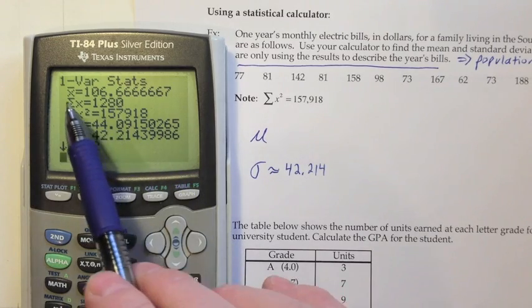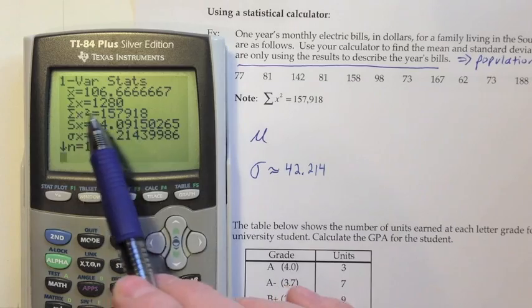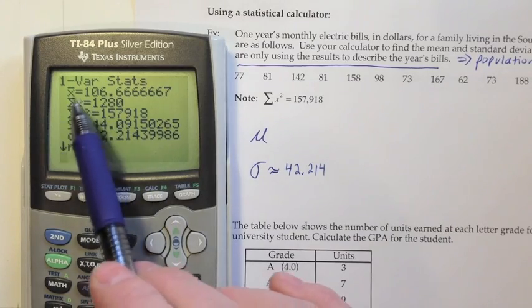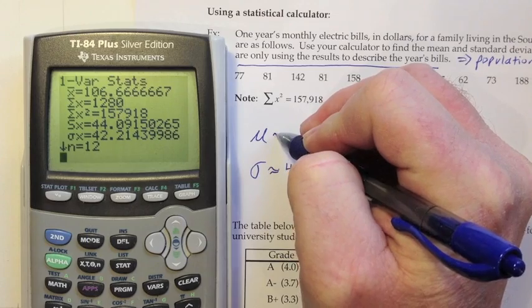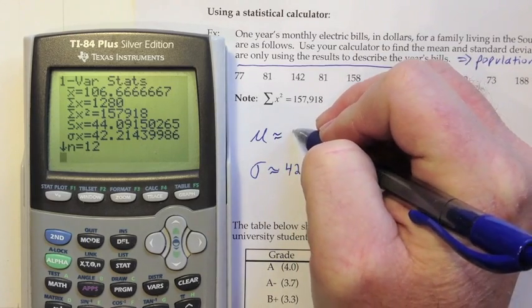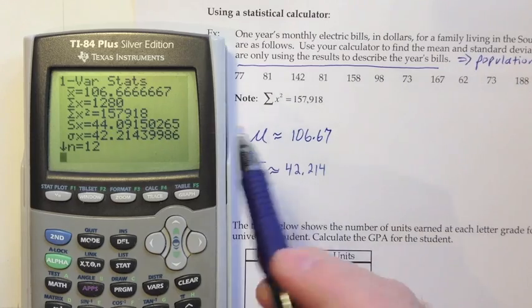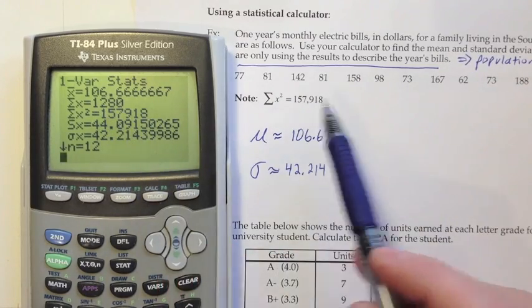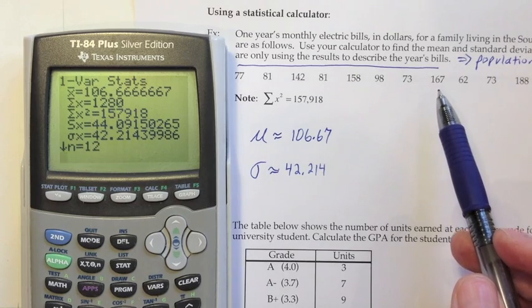So even though it's not calling this mu, since this is population data, the kind of mean that applies really is mu. So they've labeled it as x bar, but we know better. We know this was population data. So we would write that down and say 106.67, and we would know that it was the population mean because we know this is population data.